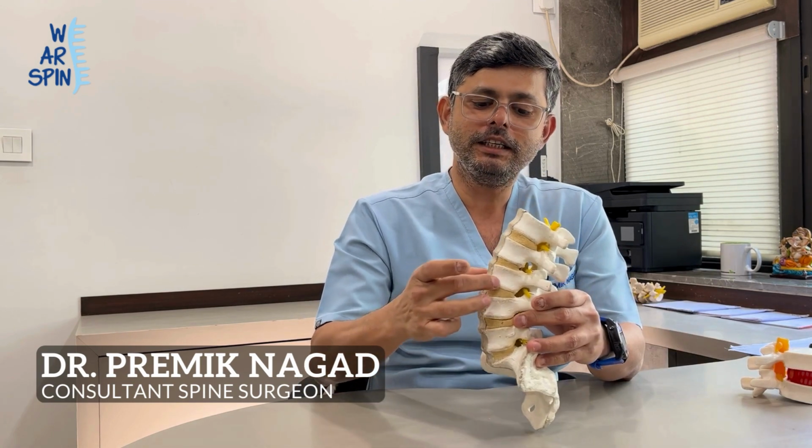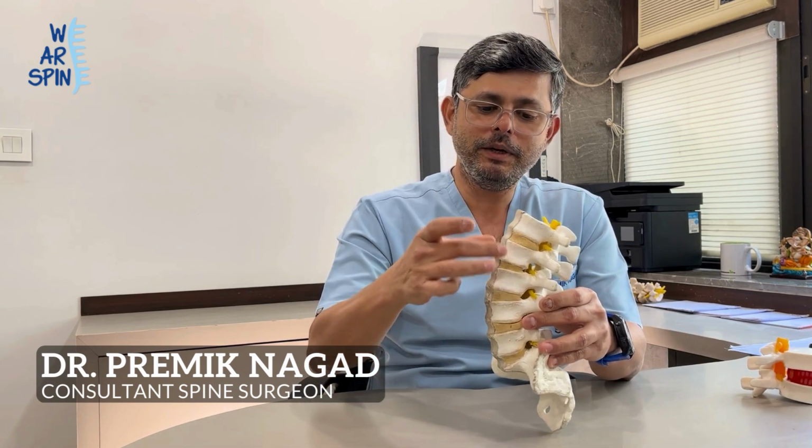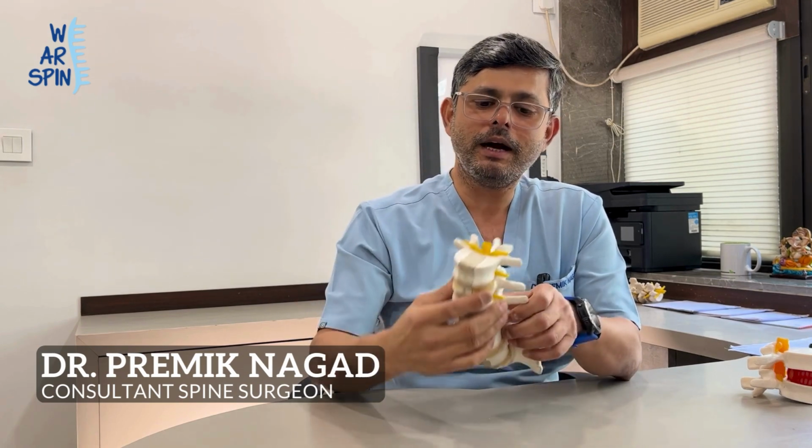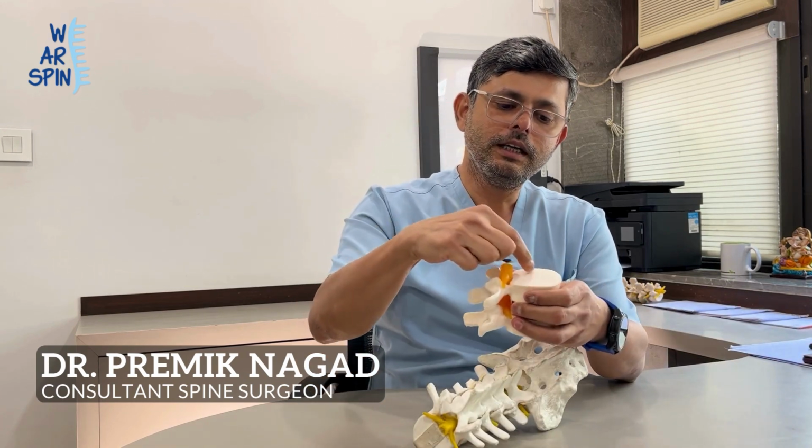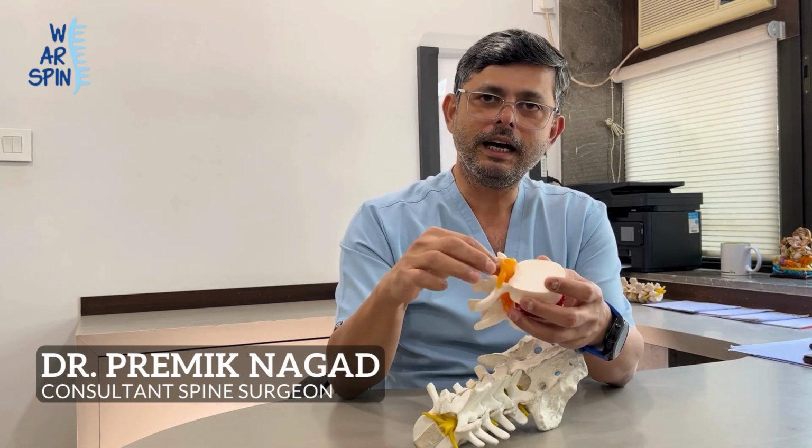As you know, the spine is made up of 33 vertebrae, 33 bones. These bones are stacked on each other like bricks, and in between are discs, and in between goes the nerve, which is the spinal cord. So when the spinal cord is going through the vertebrae, there is a canal. When the space for this canal reduces, it is known as spinal canal stenosis.